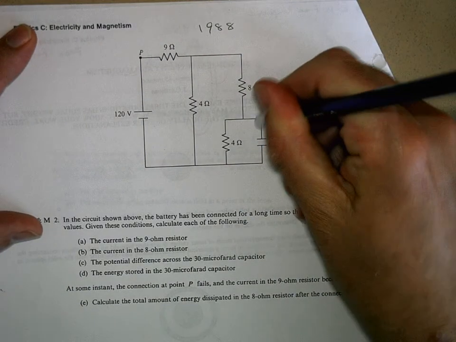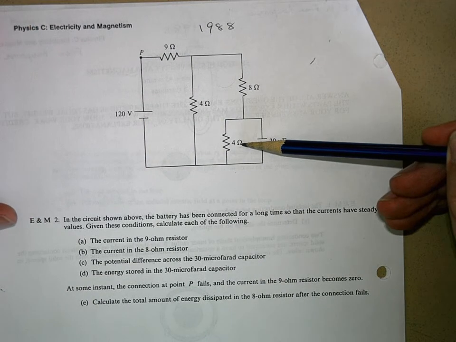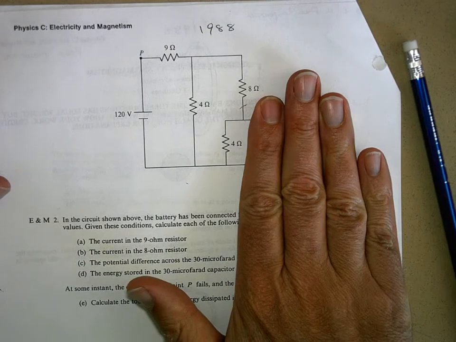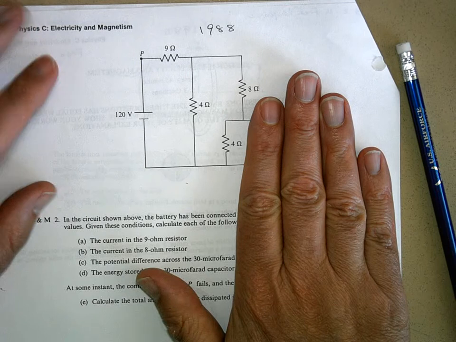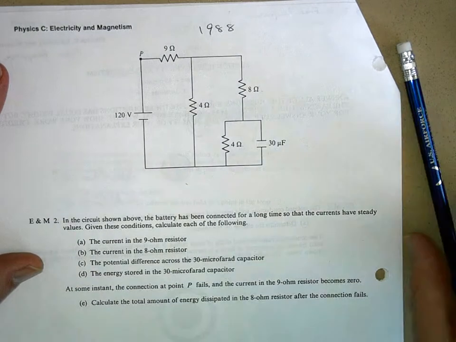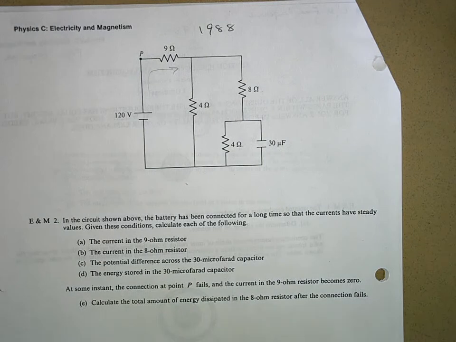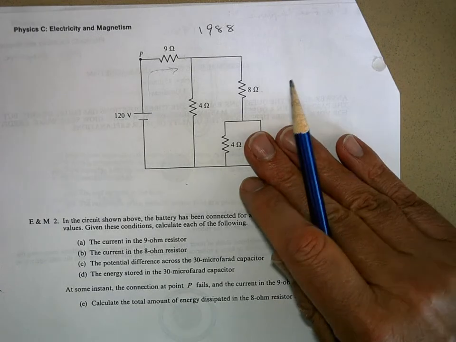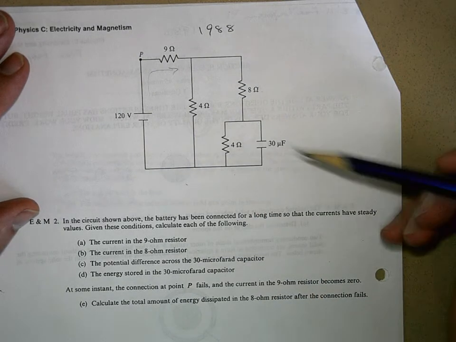So that means that this 8 ohm resistor and this 4 ohm resistor are in series. It's almost like you could just ignore that capacitor. Okay? So now, to figure out the current through this 9 ohm resistor, what I need to know is the total current, because all the current runs through the 9 ohm resistor. So all we need to do is figure out what the equivalent resistance is.